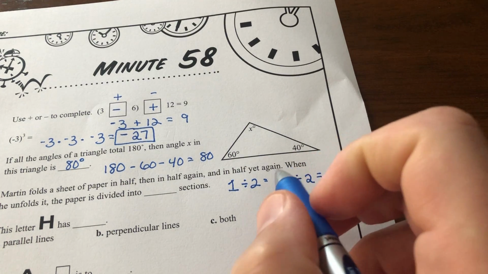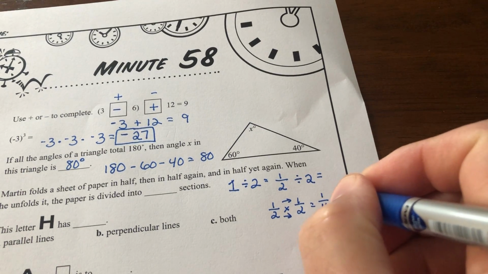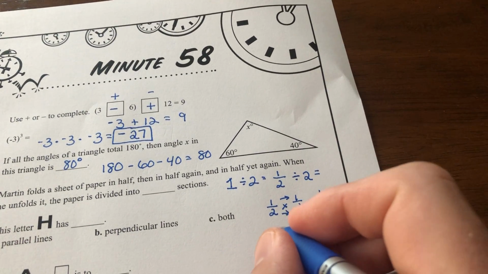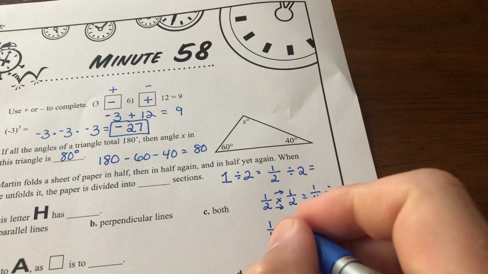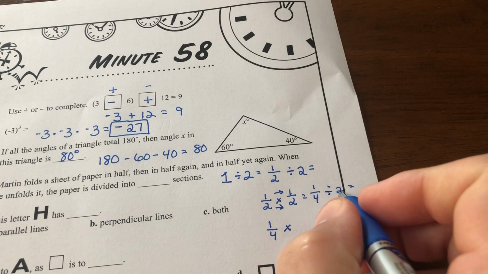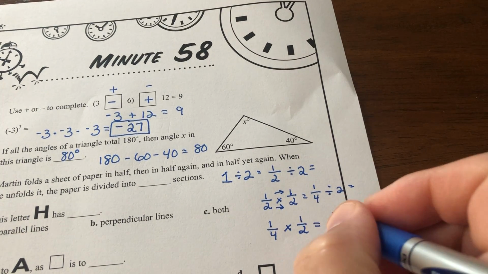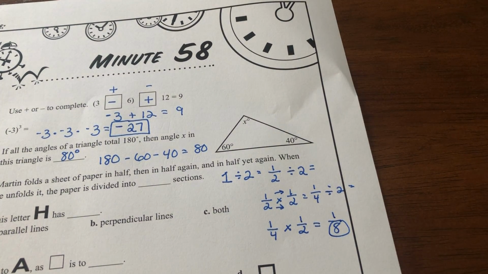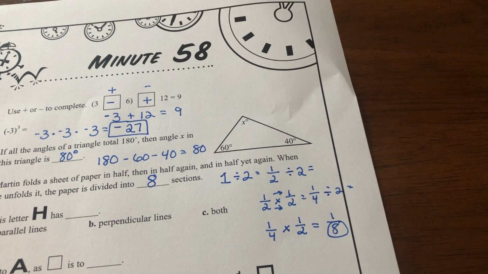And then I take that and we're going to fold it in half yet again. So we're going to divide that by 2. And so I would do 1/4. I would change that to multiplication. This would have been 2 over 1, so I'm going to flip it to 1 over 2. 1 over 8. And this 8 represents how many sections of that paper I would have now. So we would have 8 sections if we did that.